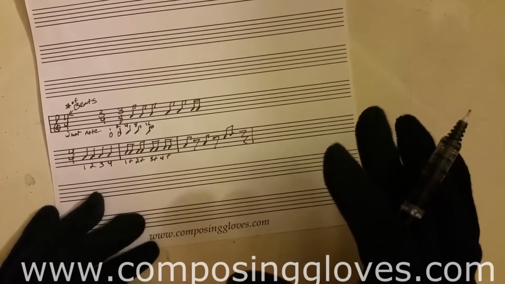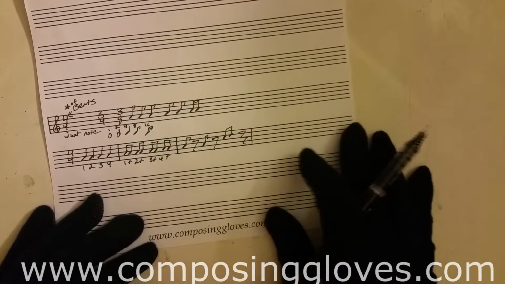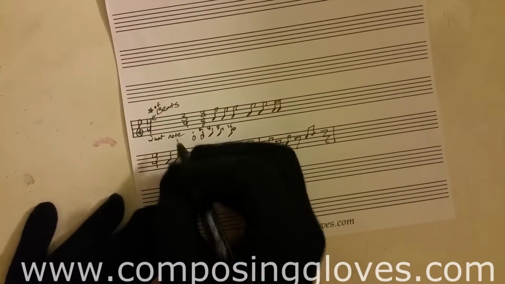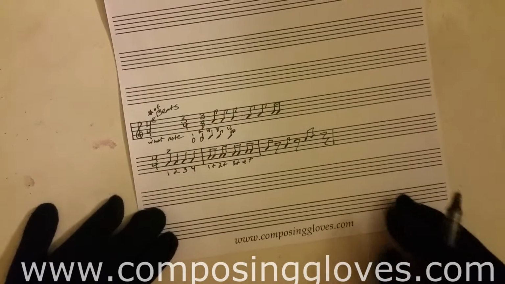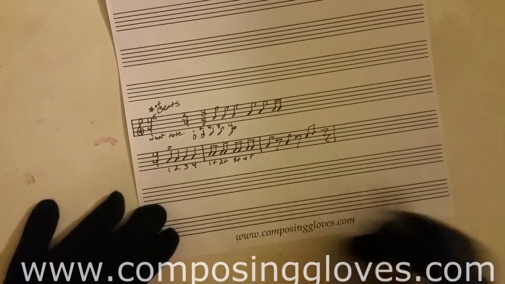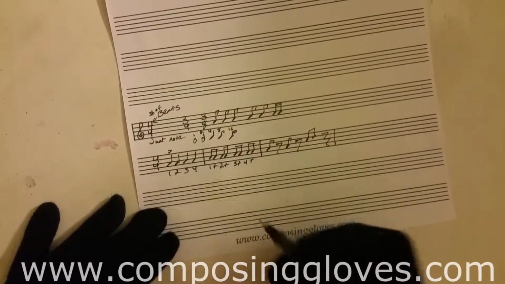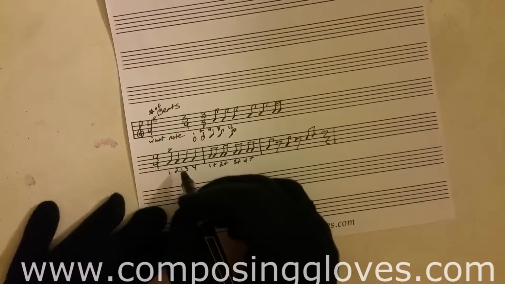But they also have something called an accent. This changes the way we read our rhythm. So an accent looks like this. This is called a legato accent. And it makes this note louder than these other notes. So this would be 1, 2, 3, 4, 1, 2, 3, 4.